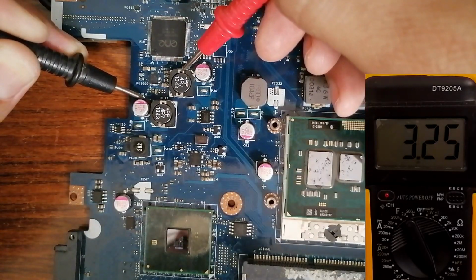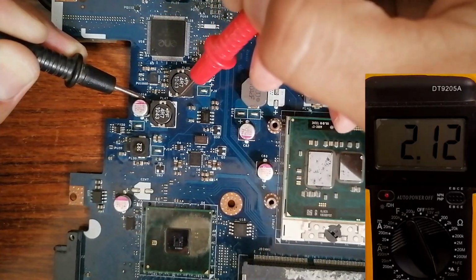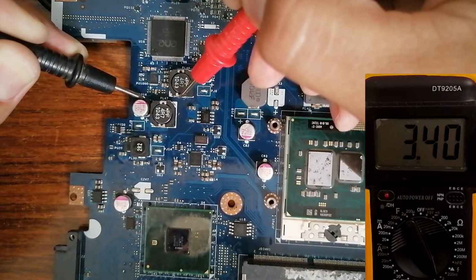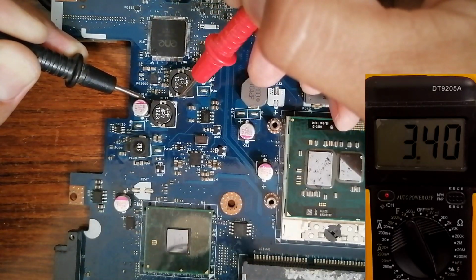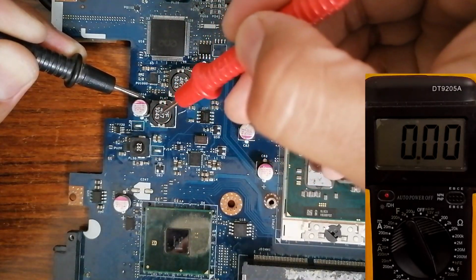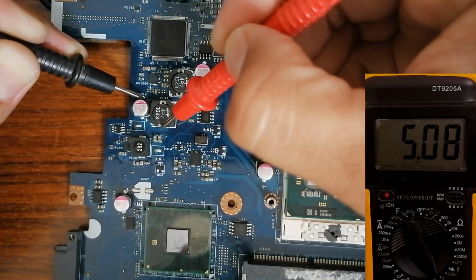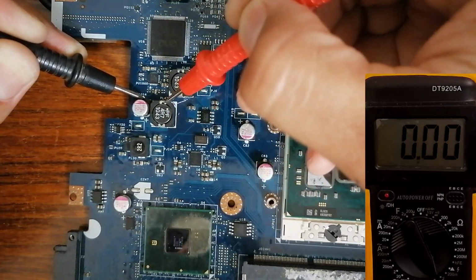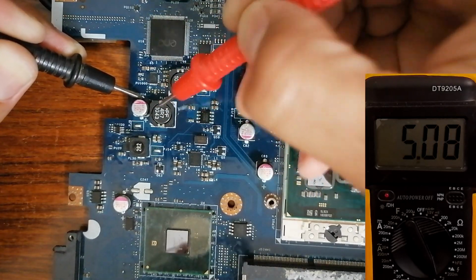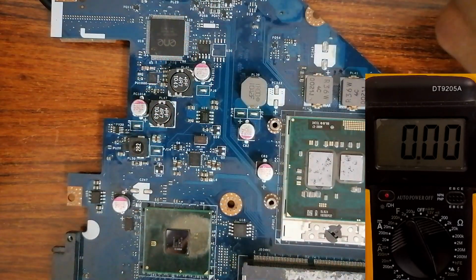Let's check. As you can see in the multimeter, 3.3 volts. Check. Also let's check this terminal, 3.3 volts. That's good. Okay, this inductor basically is for 5 volts. Let's check. 5 volts, 5 volts. So the plus 3 volt, 5 volt circuit is good.